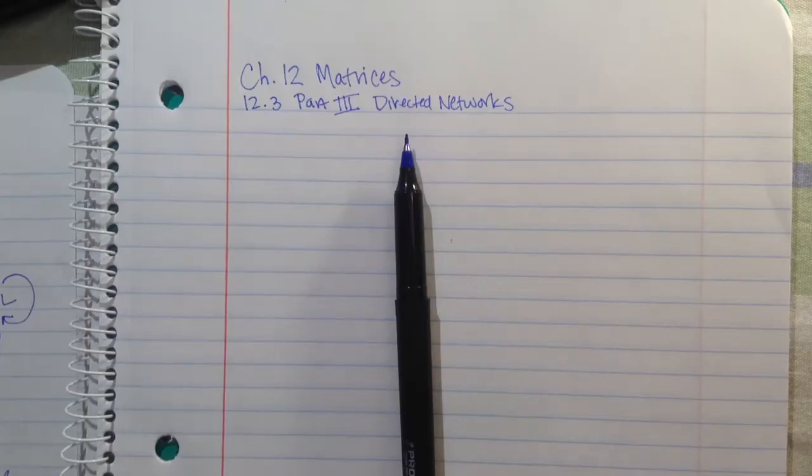All right, for chapter 12, section 3, part 3, we're going to talk about one of the cool applications of matrices, and that's helping us get information about directed networks.